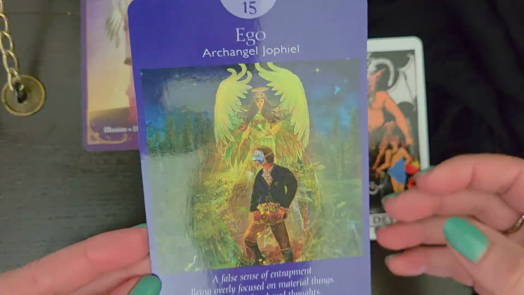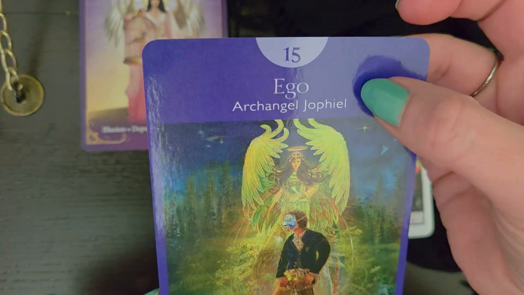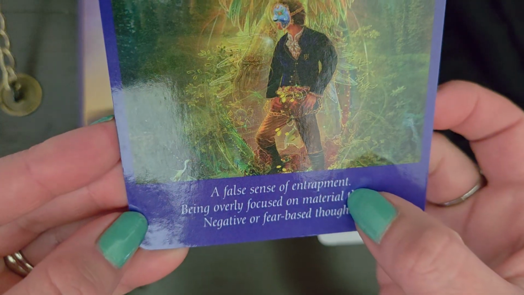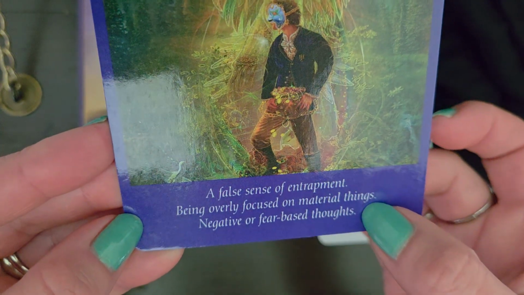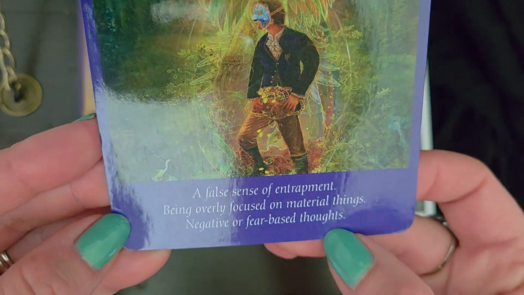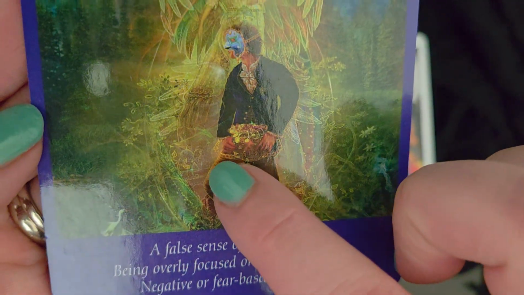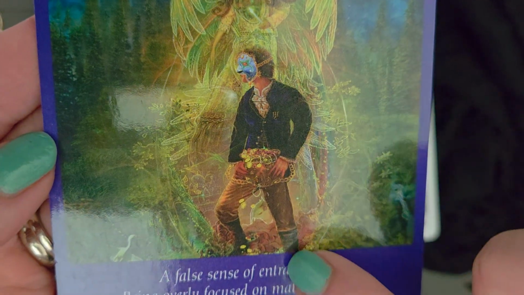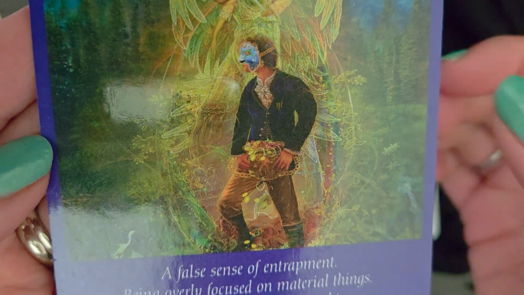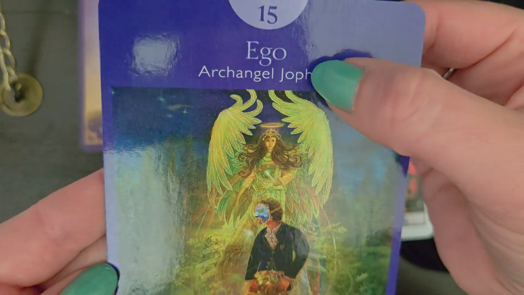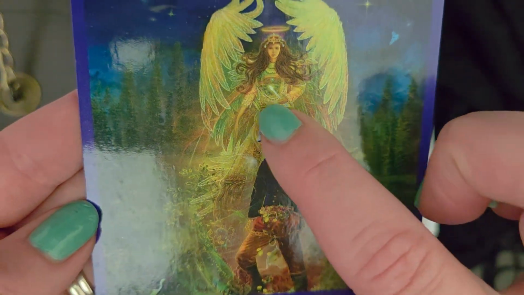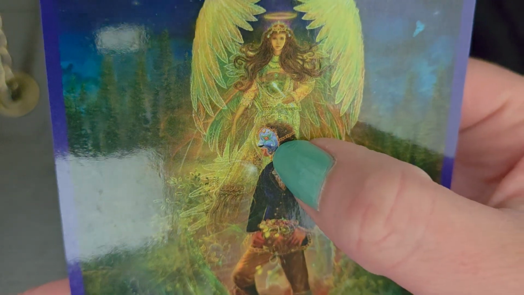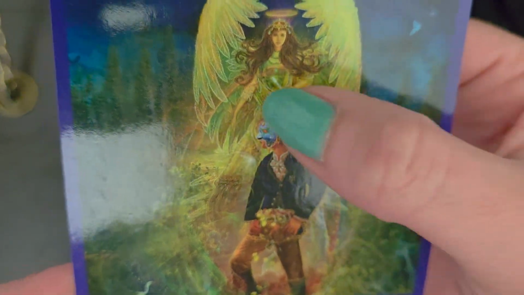And in this deck, card number 15 is also known as Ego, and it's depicted by Archangel Jophiel. It says, a false sense of entrapment, being overly focused on material things, negative or fear-based thoughts. I do notice the chains are showing up here, but I like how this person, this male figure, is chained to himself, which goes right along with that ego. He's also wearing a mask, which is showing that he's not embracing who he truly is. He's wearing this ego mask. He's hiding behind this materialistic view.